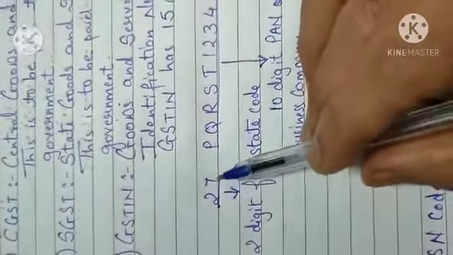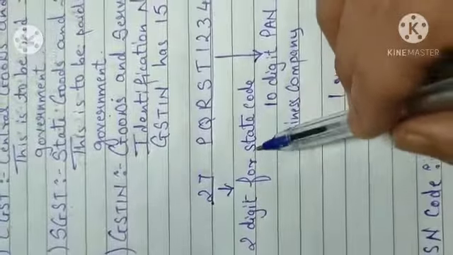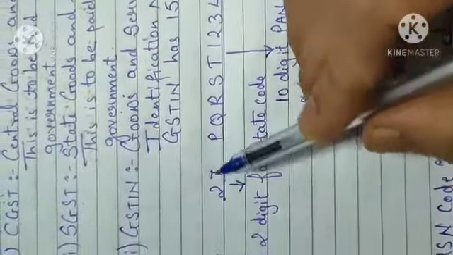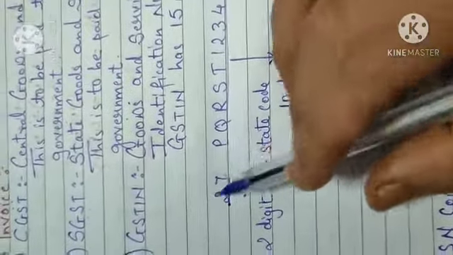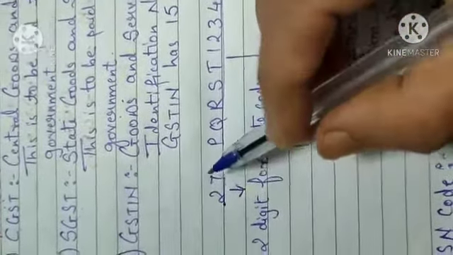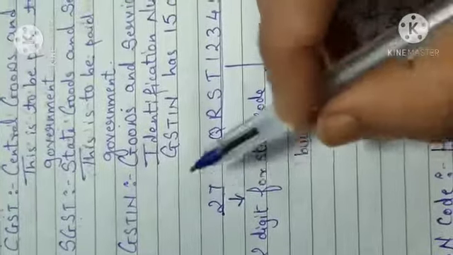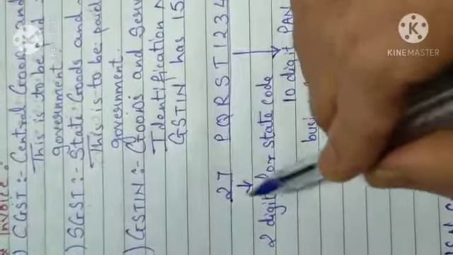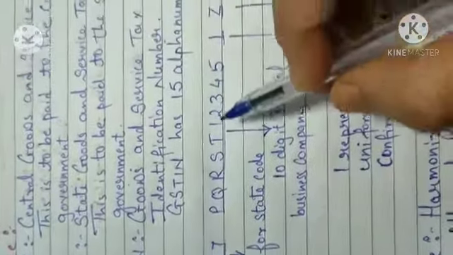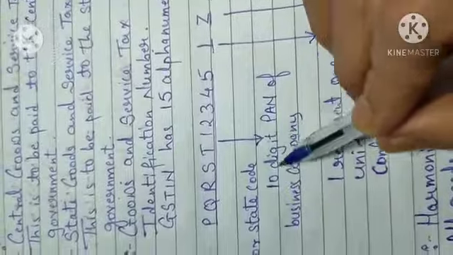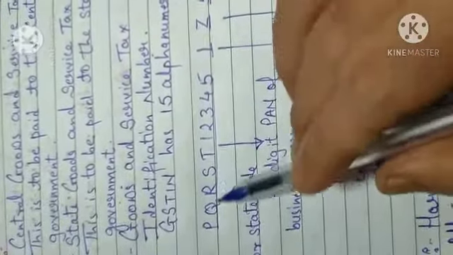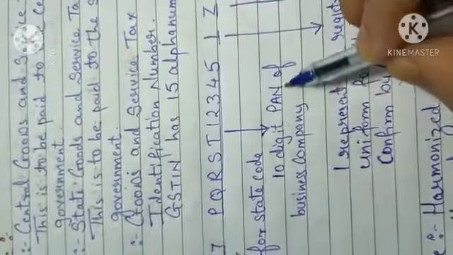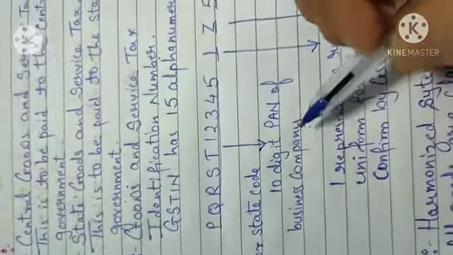The first two digits are for the state code. 27 belongs to Maharashtra state. There are 29 states in our country, India, and they have different state codes. Our Maharashtra state code is 27. Next we have the 10-digit PAN of the business company. So the next 10-digit alphanumeric number will be of that PAN of the business company.